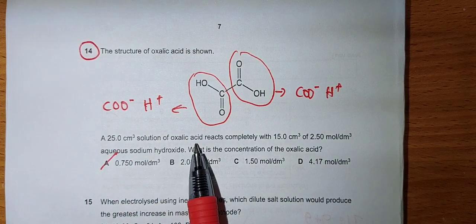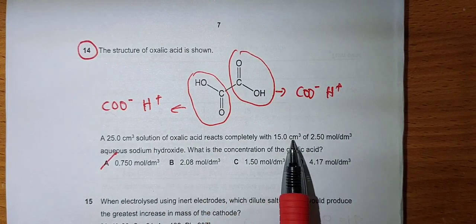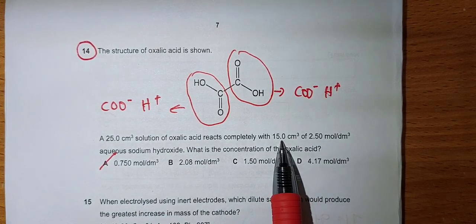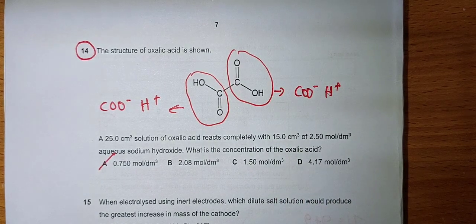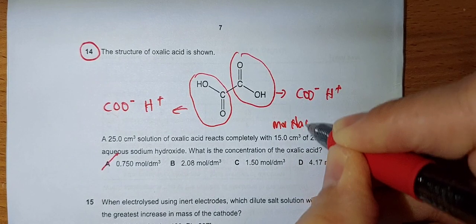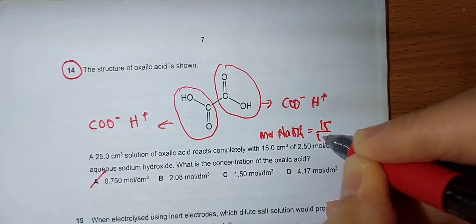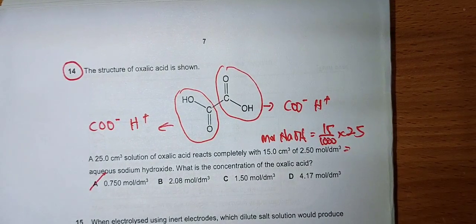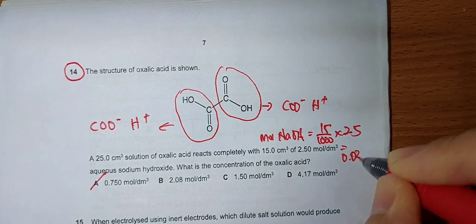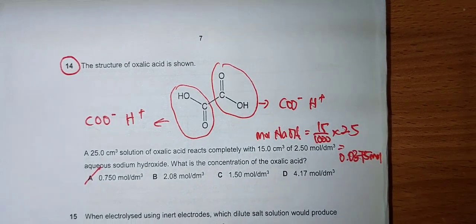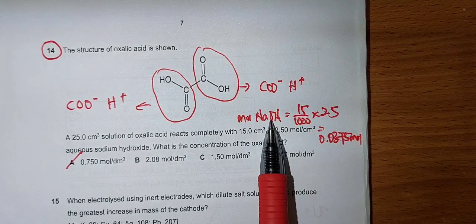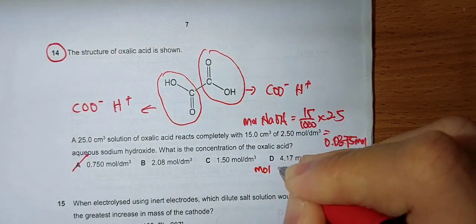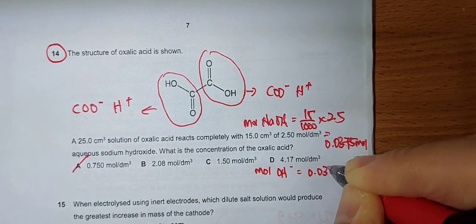A 25 cm3 solution of oxalic acid reacts completely with this aqueous sodium hydroxide. What is the concentration of the oxalic acid? First, we need to find out how many mole of sodium hydroxide there are. The number of mole of NaOH would be 15 divided by 1000 times 2.5, giving 0.0375 mole. 1 mole of NaOH produces 1 mole of OH minus, so the number of mole of OH minus is 0.0375 mole.